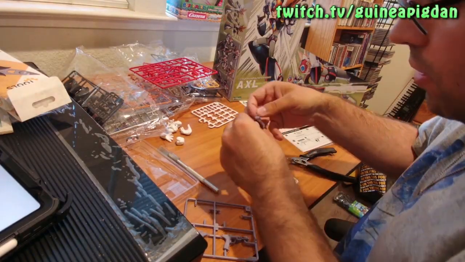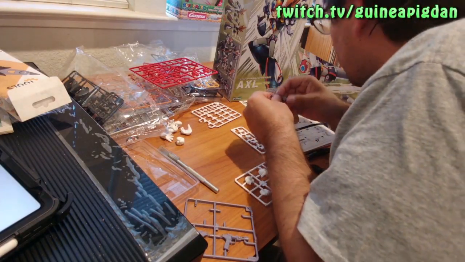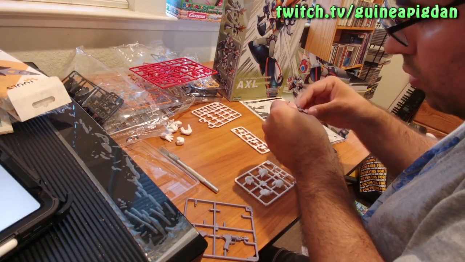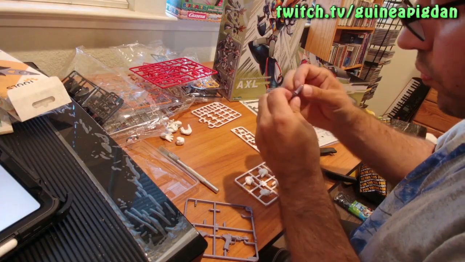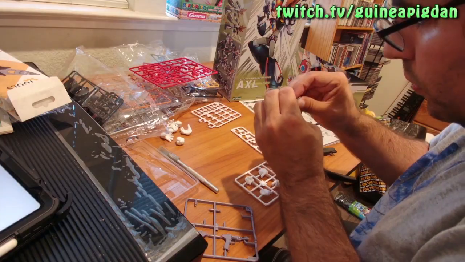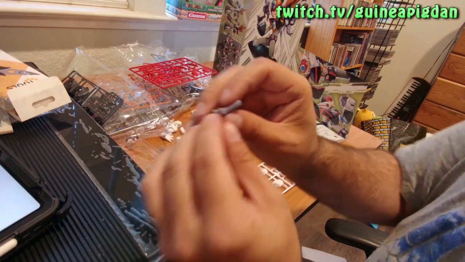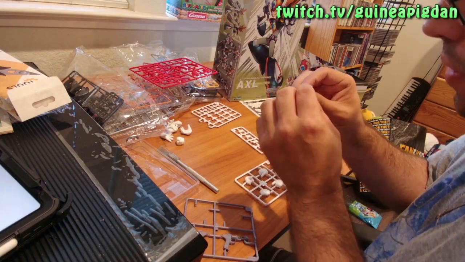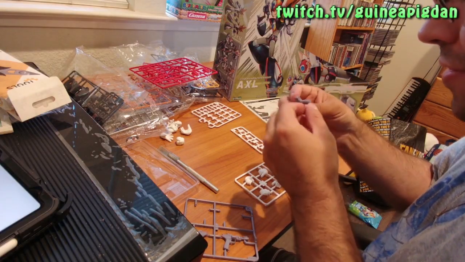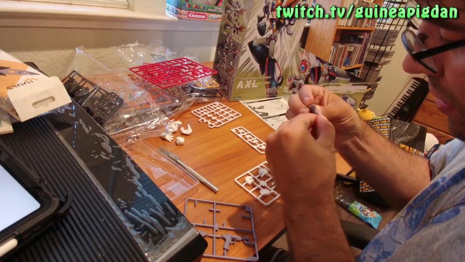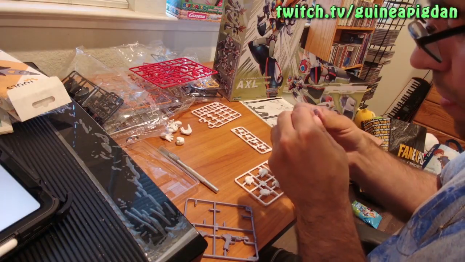Okay, so let's put this gun together. Let's see. Okay, it goes up like this. Okay, I can see there's a bit of a problem there with the runners making a little gap that I want to get rid of. So I might separate these. Damn it, I cut my fingernails yesterday. See if I can very gently separate these.